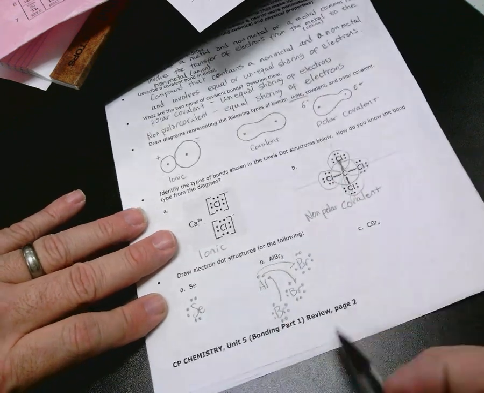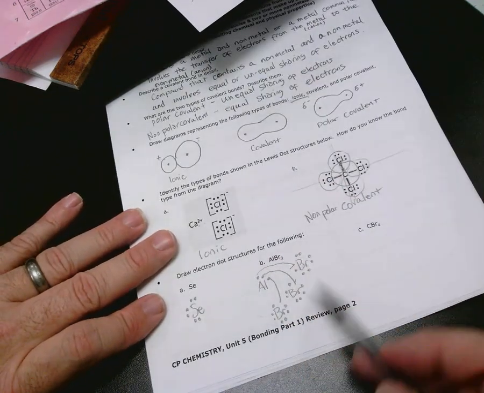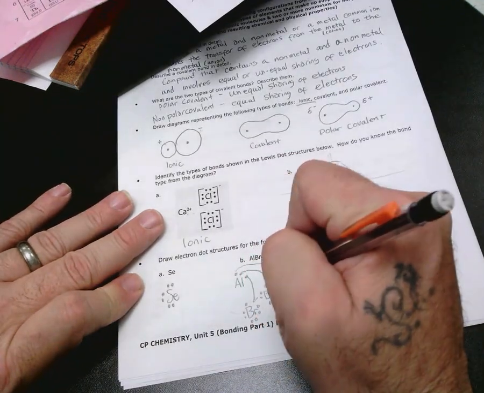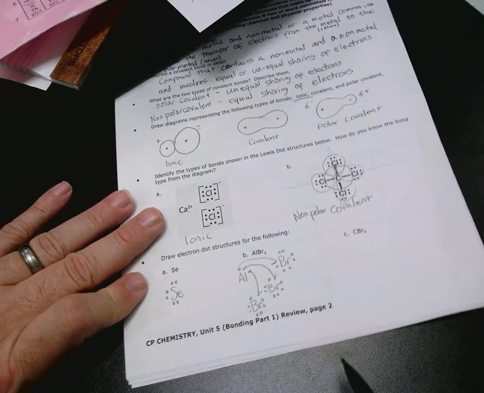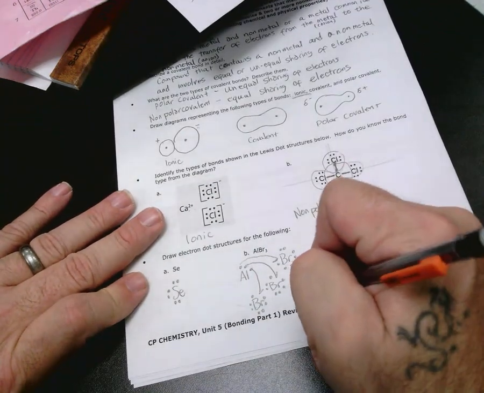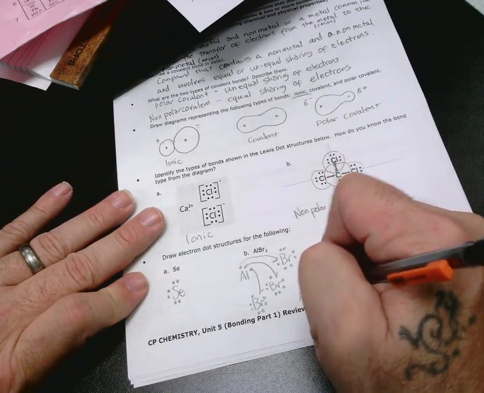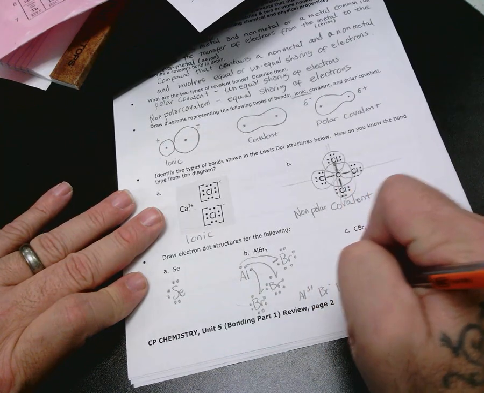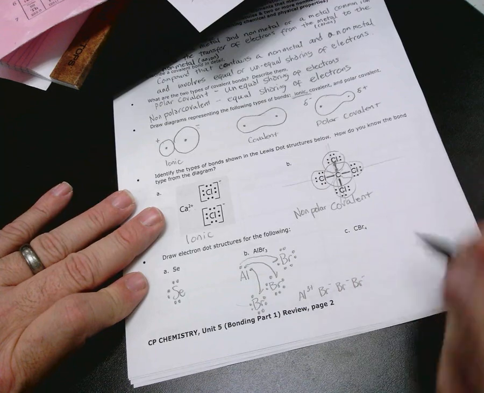So what I have is AlBr3. That's what it looks like, giving up 3 electrons. Transfer of electrons, so that when it's all over, I have Al3+, and I have 3 bromines that are 1- each. This is what I actually have, all these ions.